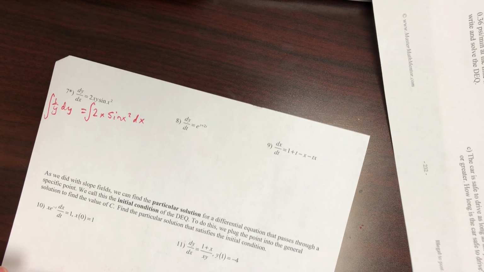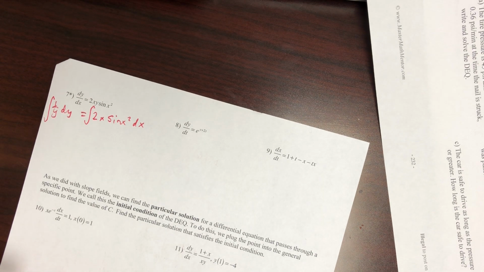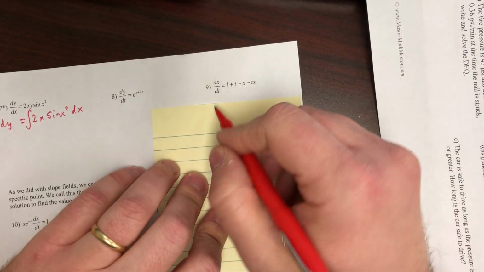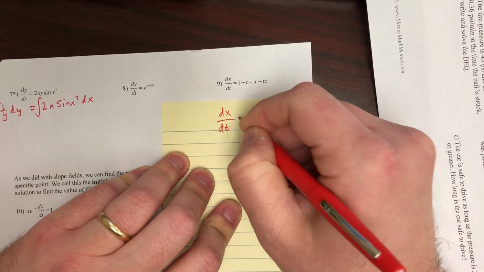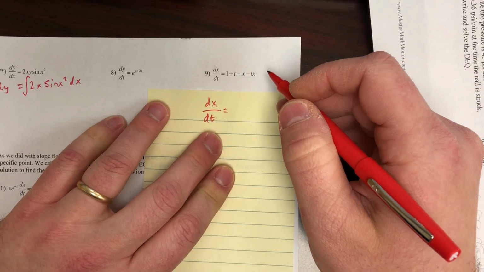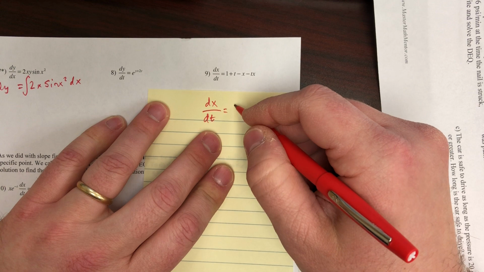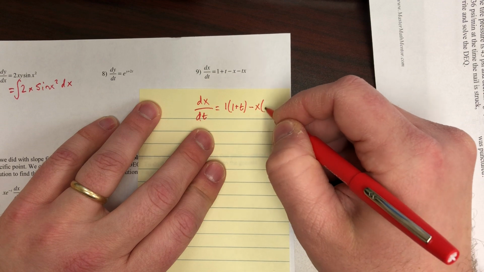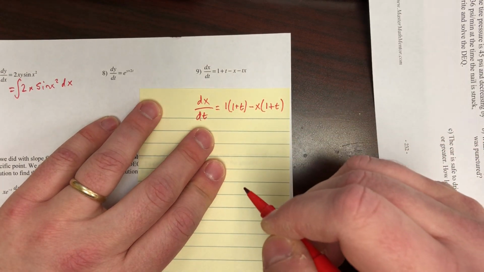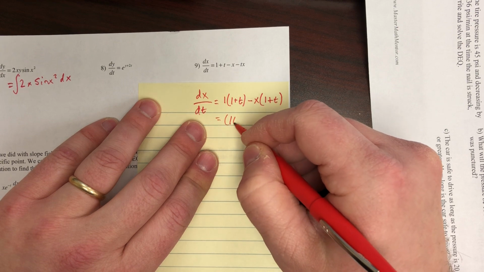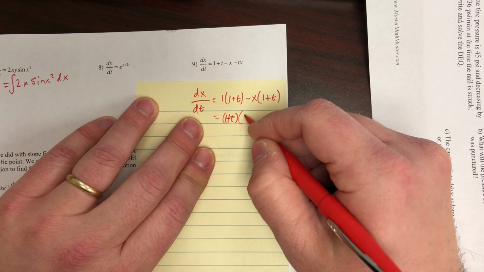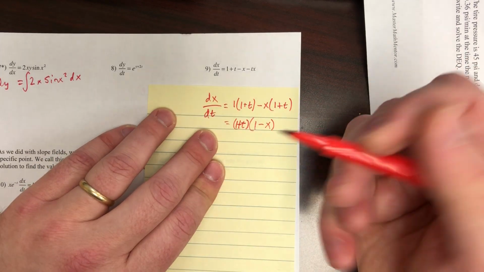Number 9. So on this one, I see lots of pluses and minuses. I can't separate that. But this leads me to think I can factor. I can factor a 1 out of the first pair, and I can factor a negative x out of the second pair. And then I can factor a 1 plus t out of the whole thing, and get 1 minus x left over. So that's factoring by grouping.